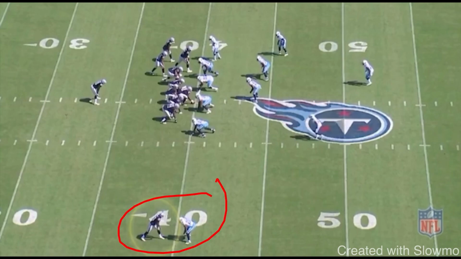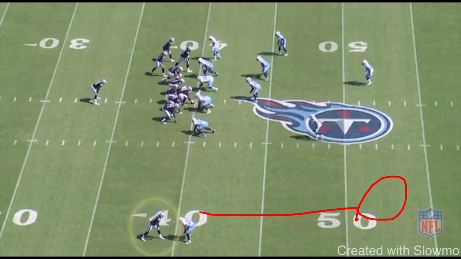Cover 2 is where the corners would be sitting and playing the flats, and the safeties take the deep halves. Cover 4 would be where the corners are bailing and these safeties are bailing, so they split the field up into four quarters. They call this quarters coverage as well. Or maybe it's cover 6, where one side of the field is in cover 4 and the other side of the field is in cover 2.